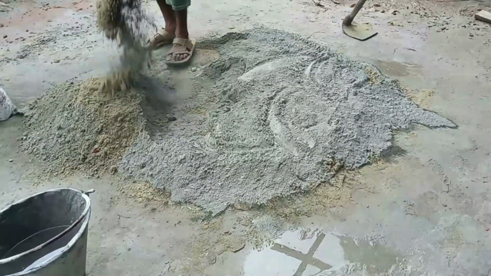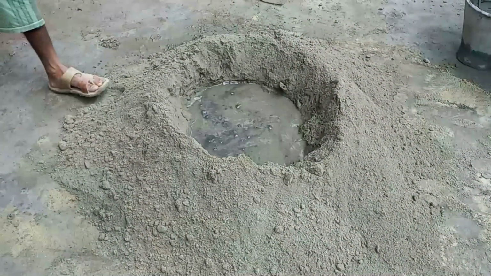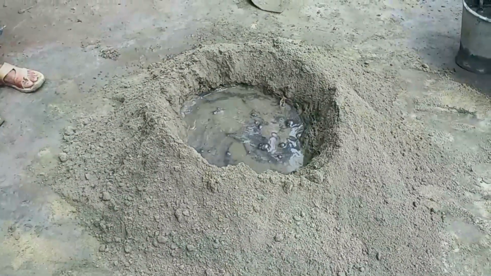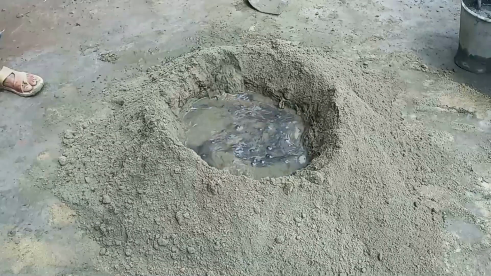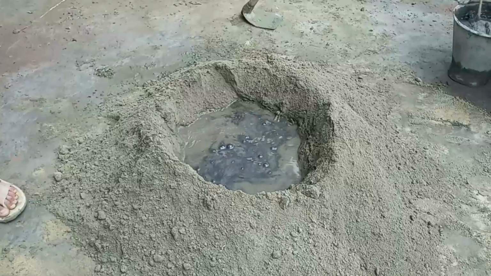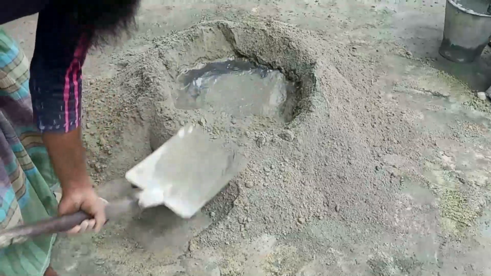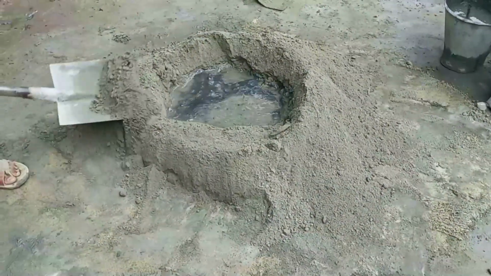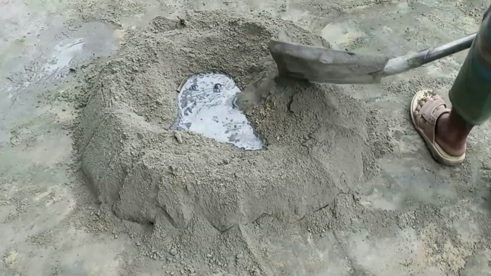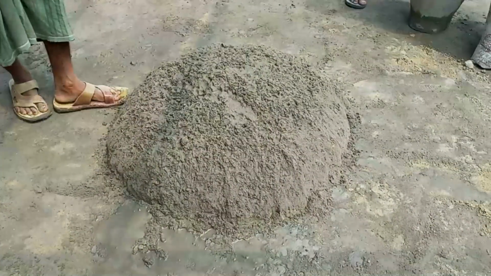After mixing that properly, we have to create a hole and put water in it as per our requirement. Must remember that the ceiling plastering materials should be accurate, and the water mixing process should be accurate. After completing water mixing, we will mix the material. You are seeing here they are mixing the water. Actually this is the hand mixing process for village construction work.